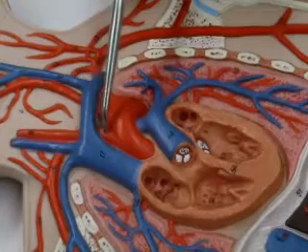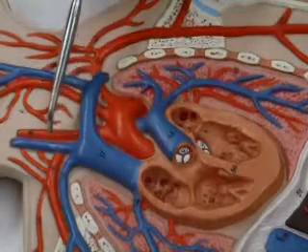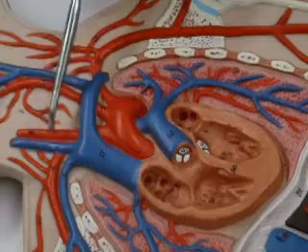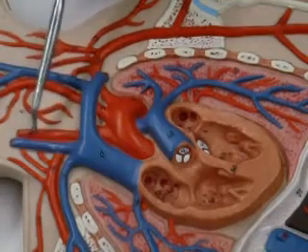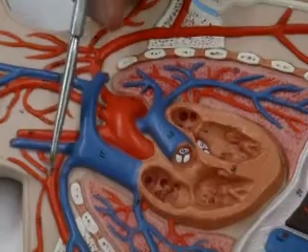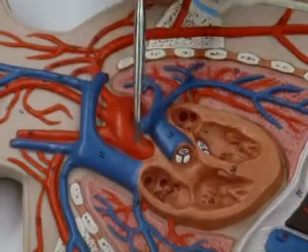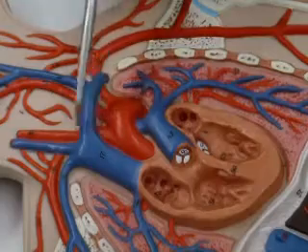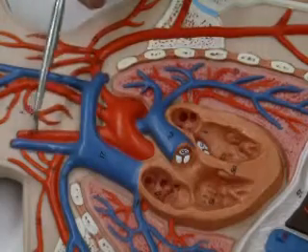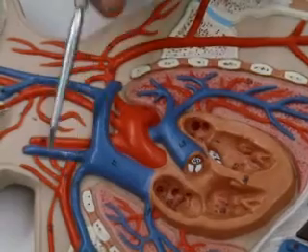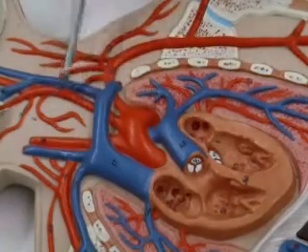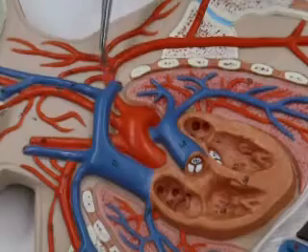Now the brachiocephalic is going to come up here and it's going to branch. And these branches get new names. So brachiocephalic here, this is right common carotid now, and this is right subclavian arteries. So aorta, aortic arch, brachiocephalic artery, right common carotid artery, right subclavian. This right here is the left common carotid artery, and this is the left subclavian artery.